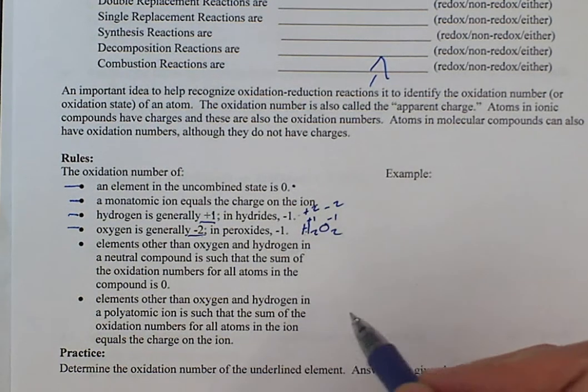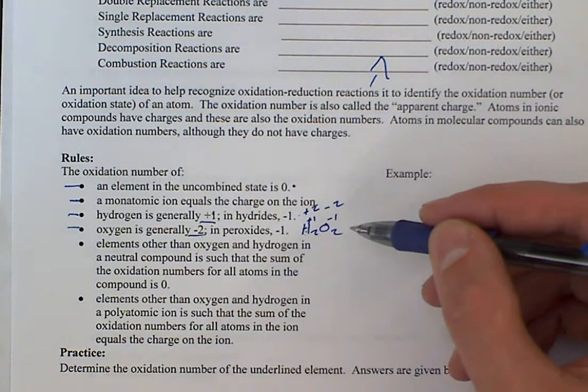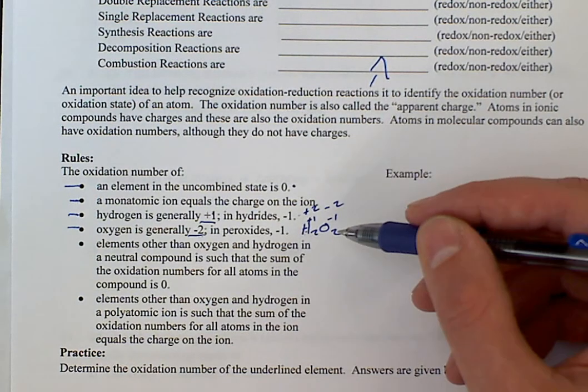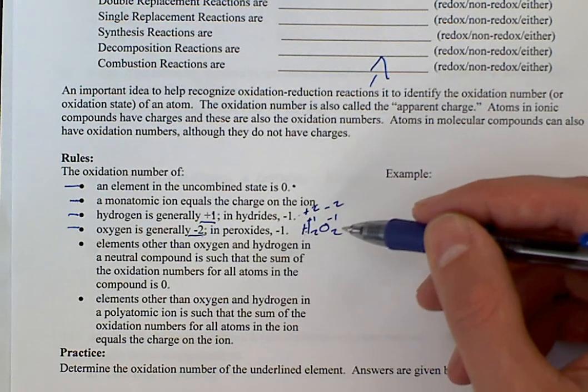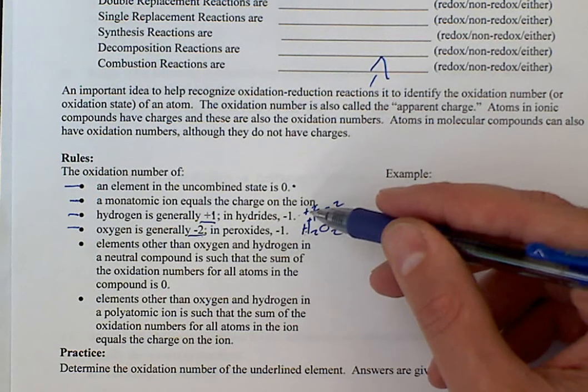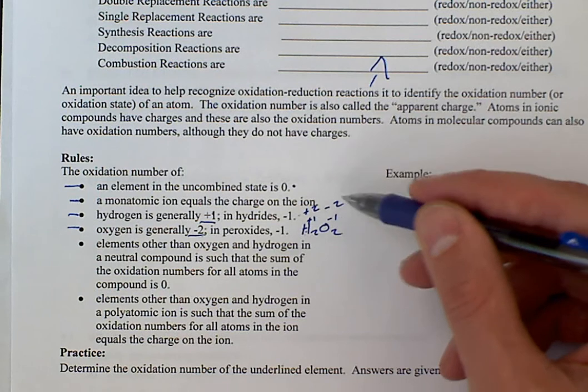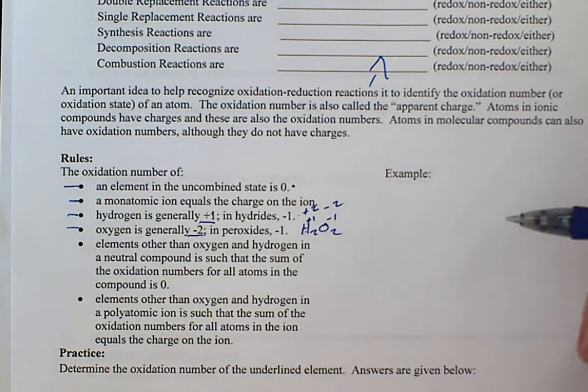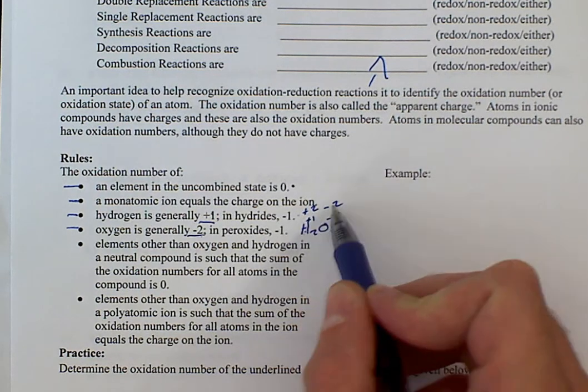Remember that when a charge is negative, that just indicates that electrons have been pulled or are given to that element. So I can't have more electrons being gained than are being given off by the hydrogen. Okay, so that's why we're always going to have a balance here between our charges.